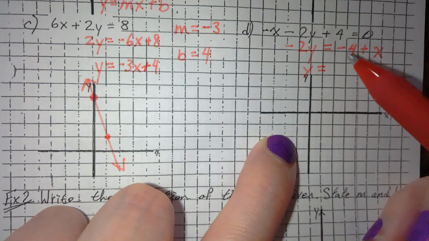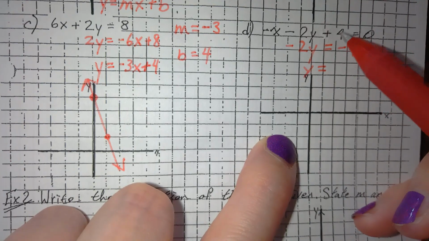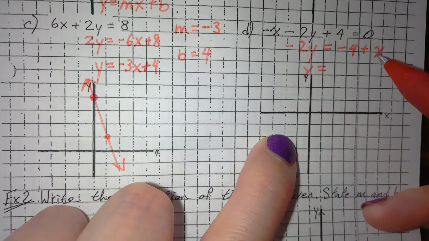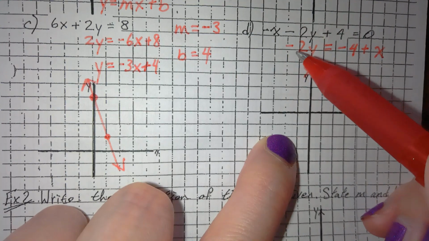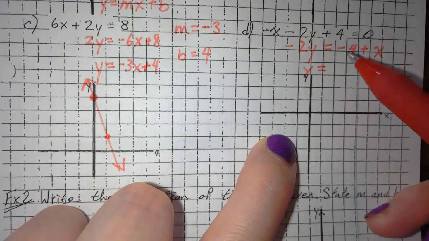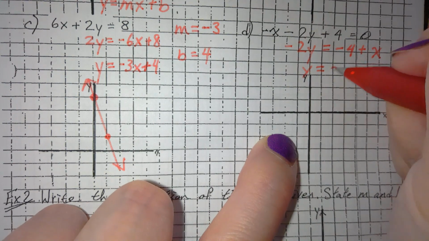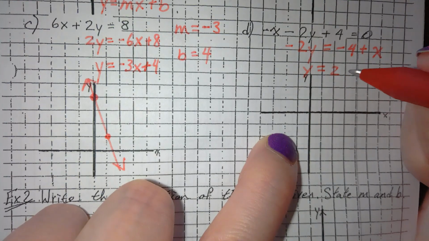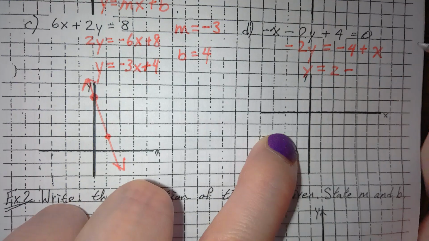Now I purposely wrote it like this. I moved the 4 over, becomes negative 4. I move the negative x over, becomes plus x. So now I divide everything by negative 2. So Ivan, what is negative 4 divided by negative 2? And then what is x divided by negative 2? Oh, tricky. You're dividing, remember. And Sophia?